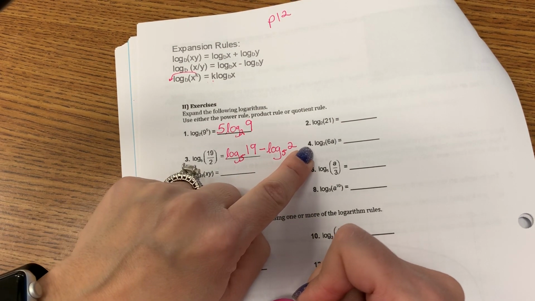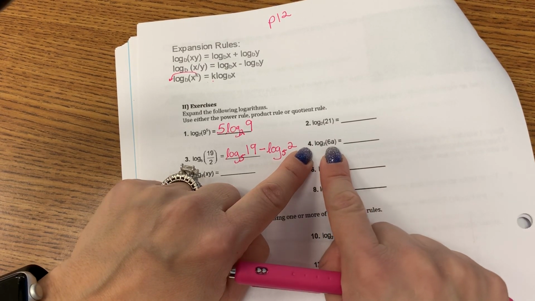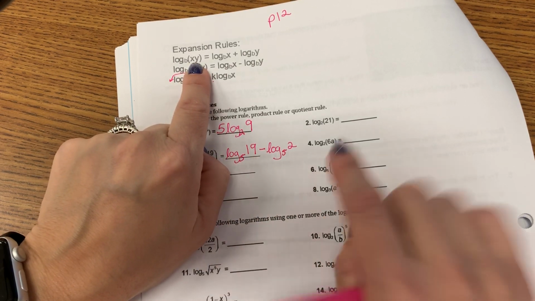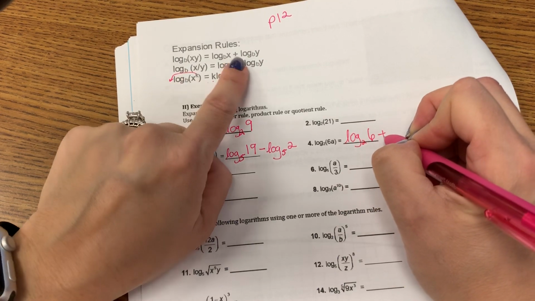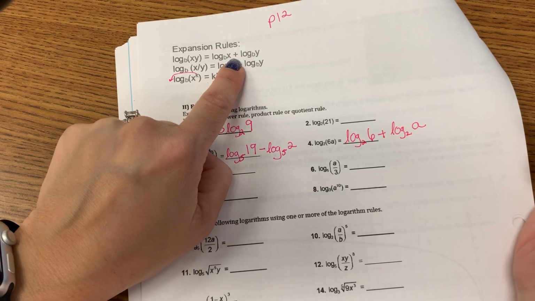Let's jump over here to 4. So log base 2 of 6a. So 6 is multiplied by a. That's 6 times a. So I can use the top log rule. I can expand this to log base 2 of 6 plus log base 2 of a.